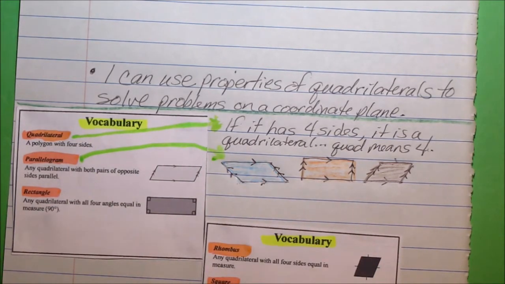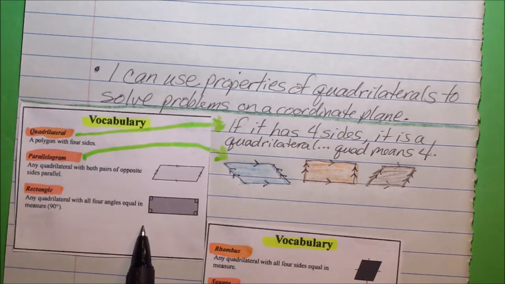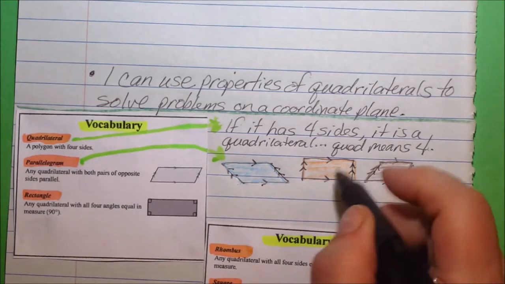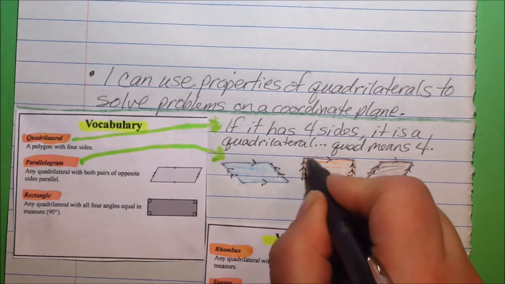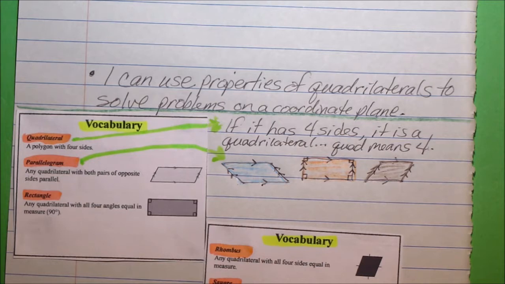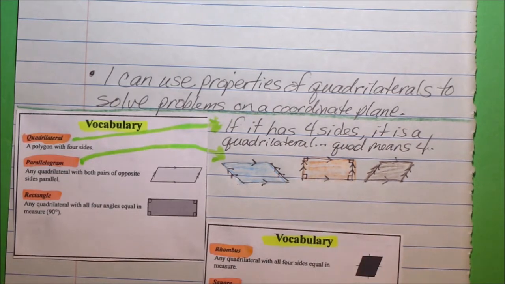All right, so a rectangle is any quadrilateral with all 4 angles equal in measure to 90 degrees. So what that means is, if we use this example here, my corners, my angles, and we show it with these little squares, are all 90 degrees. And if they are all 90 degrees, then it is a rectangle. It is also a parallelogram because both of its opposite sides are parallel. So we already know that a rectangle right now has 2 possible names.